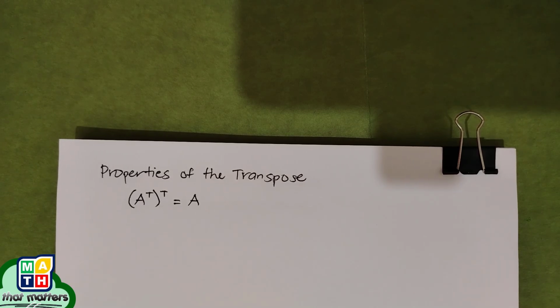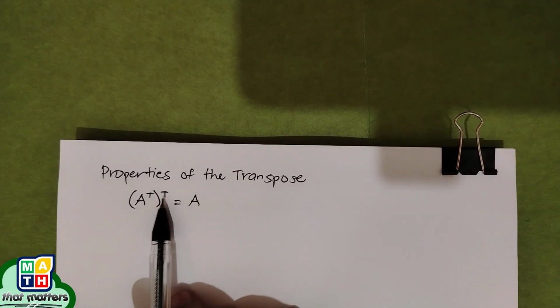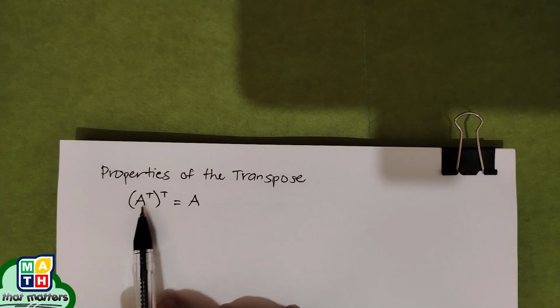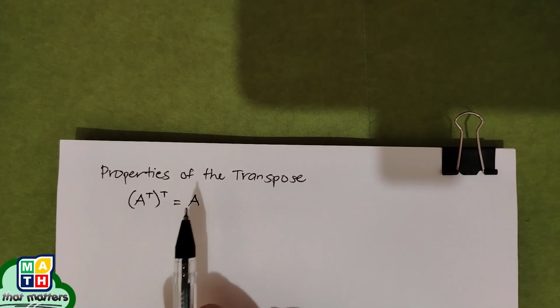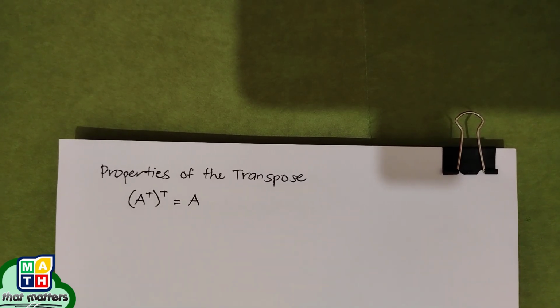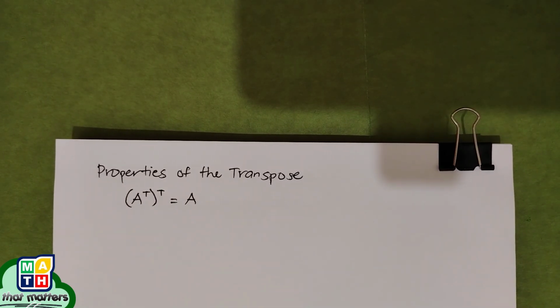Let's talk about the properties of the transpose of a matrix. This is one of the properties of the transpose on the topic of matrices under linear algebra. It tells us that the transpose of the transpose of A is just the matrix A itself. So we're going to show that this is true.